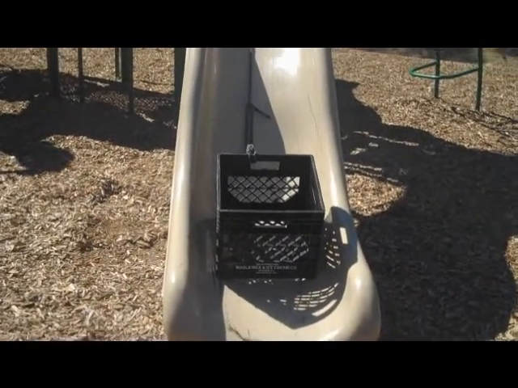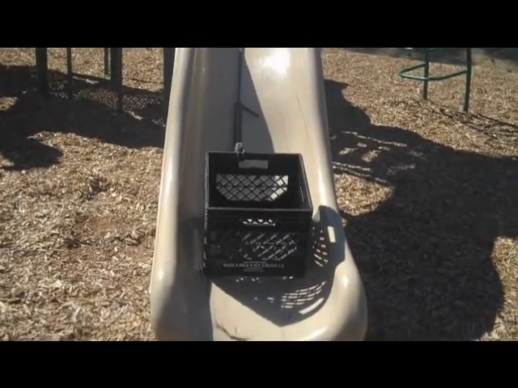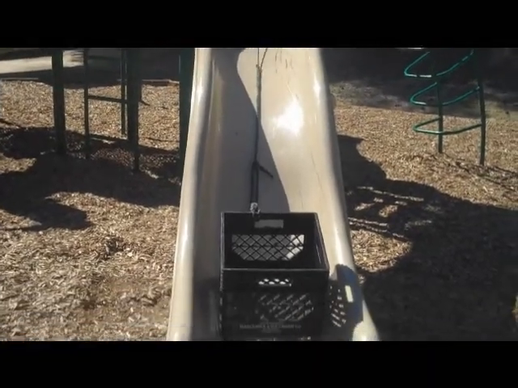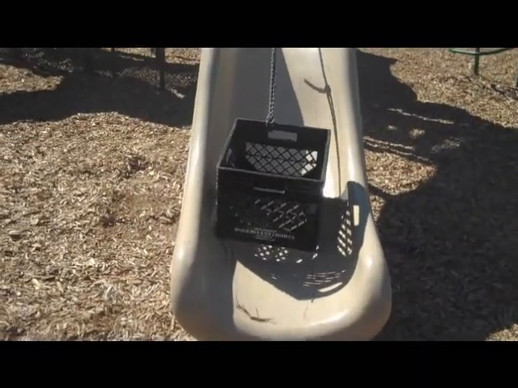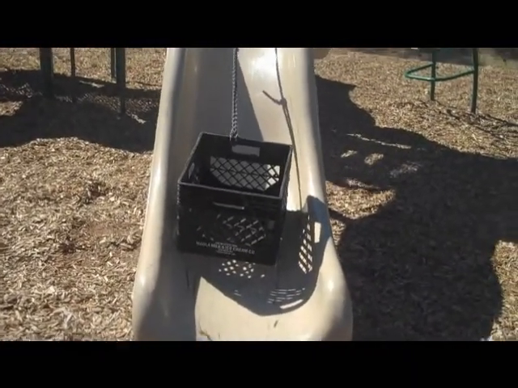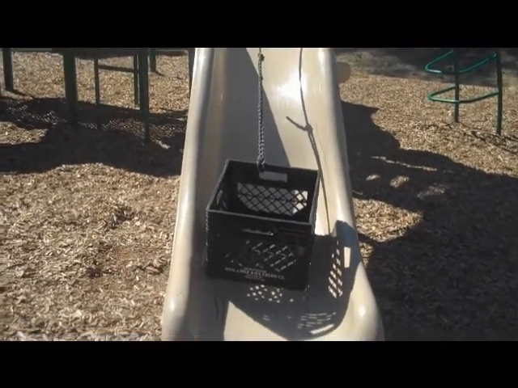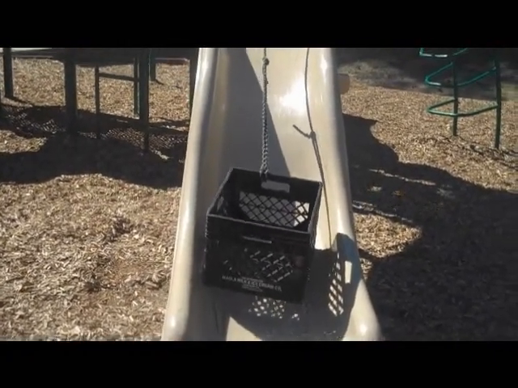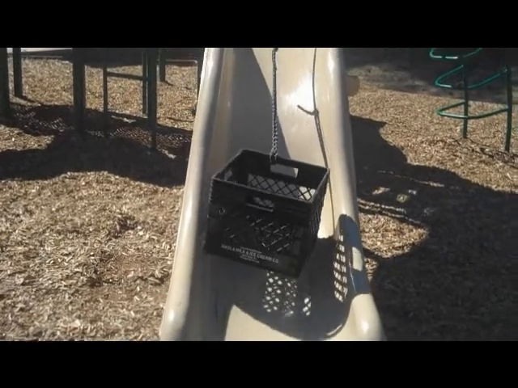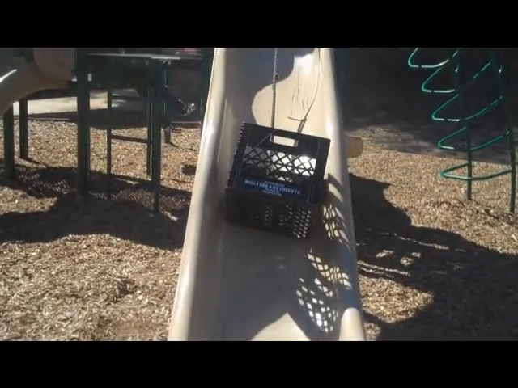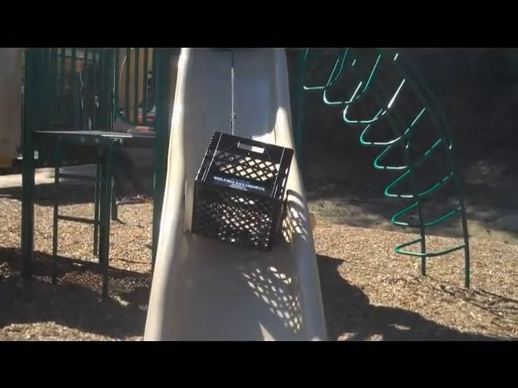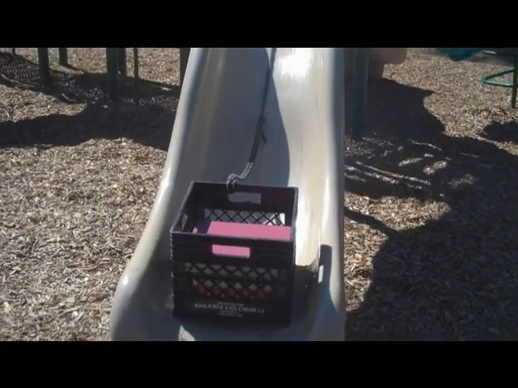This is the object at rest. Alright, stop it. This is the object at rest. Brianna's going to apply the unbalanced force. Now this is the object in motion. This is the object at rest.